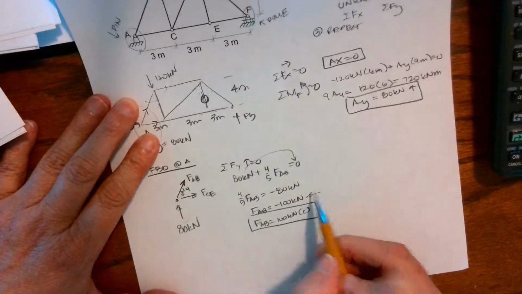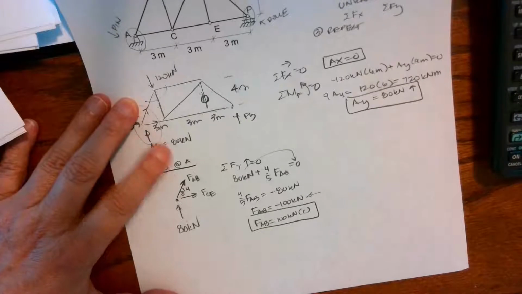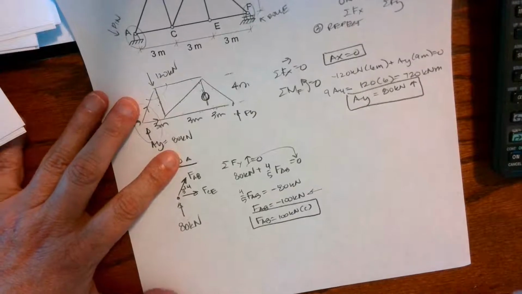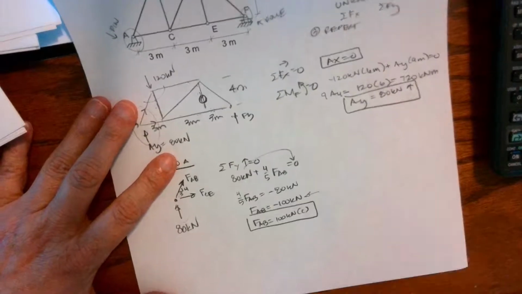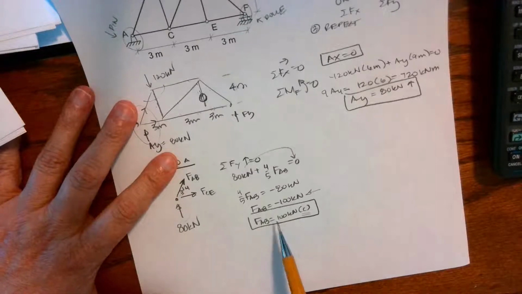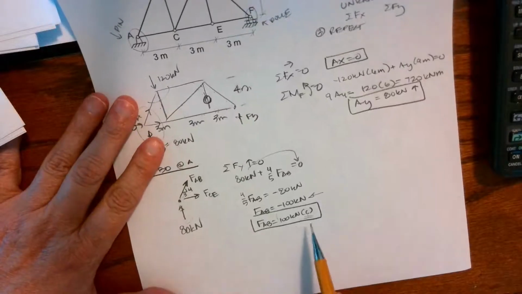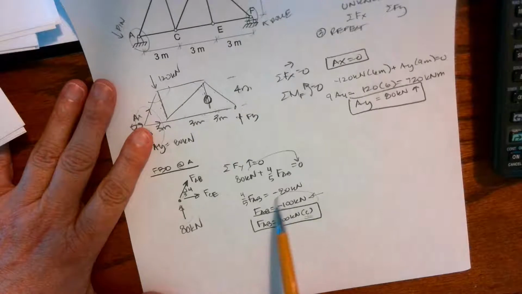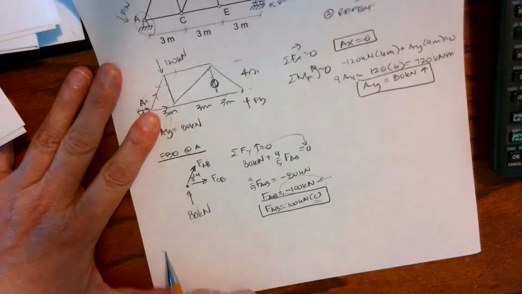Okay, I can either call it negative 100, but that makes the assumption we're all on the same page, that compression is negative and tension is positive. And there might be one quirky person who wants to do things backwards. So it's just safer to let us know that it's in compression, use the magnitude, and tell us compression or tension.